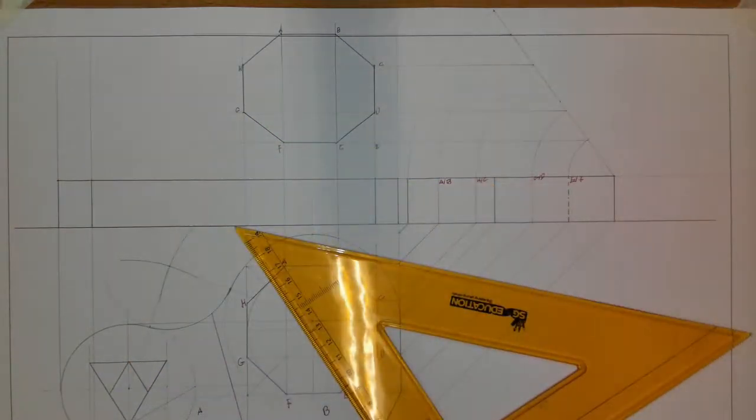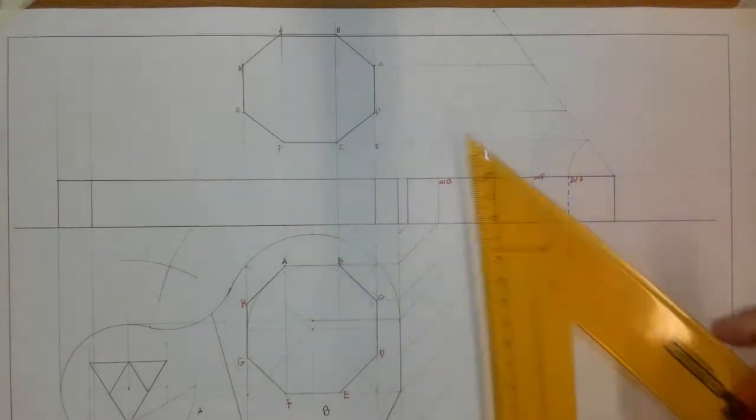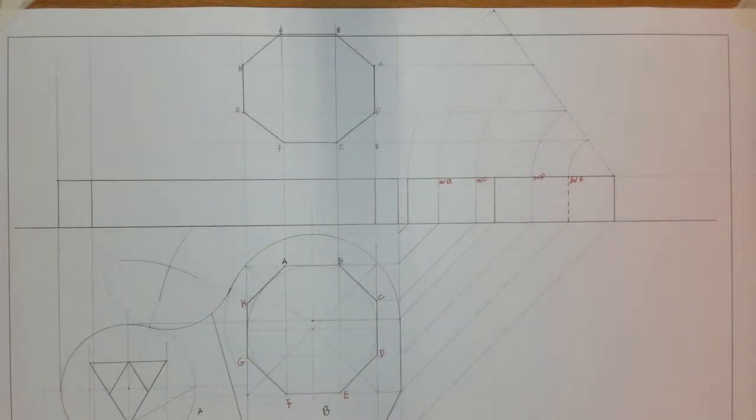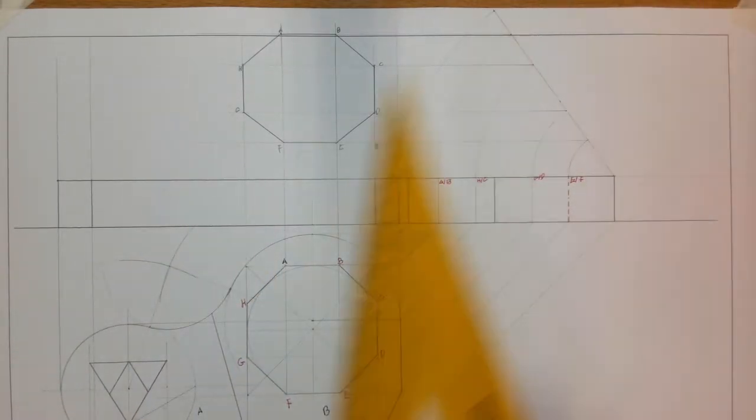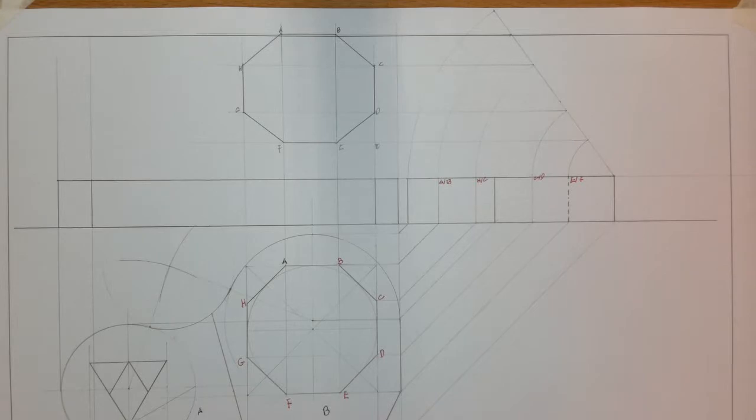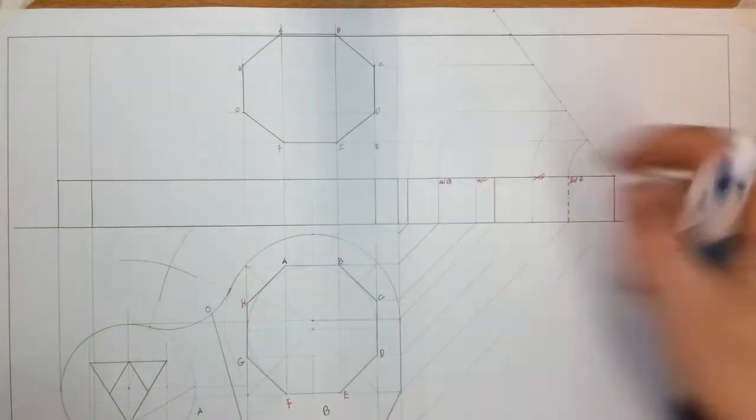Okay, now what I'm going to teach you how to do is deal with the curve. Right, so I'm going to teach you how to deal with the curve on this one here, on lid B. So 0.